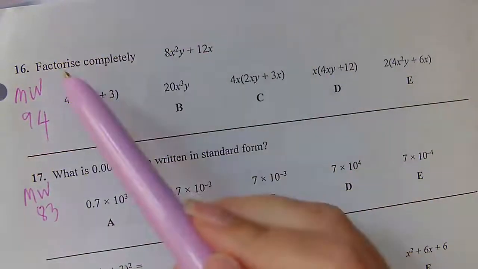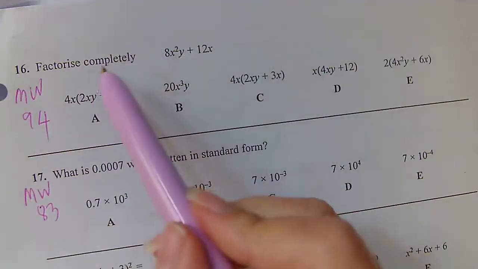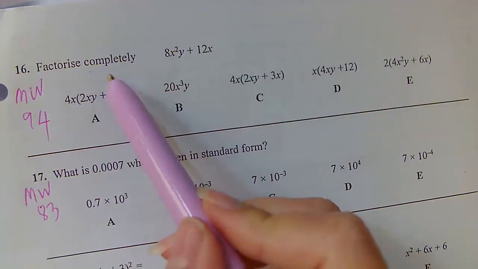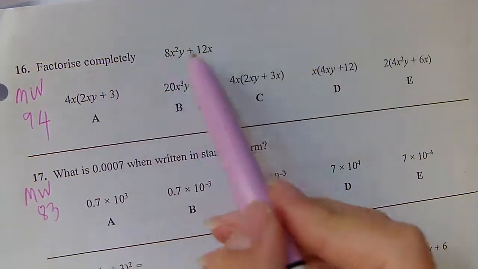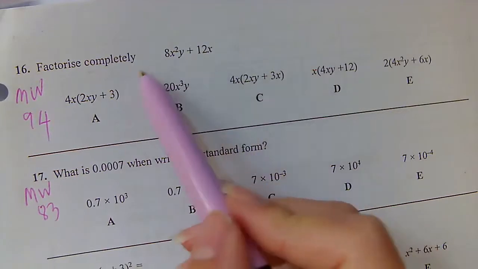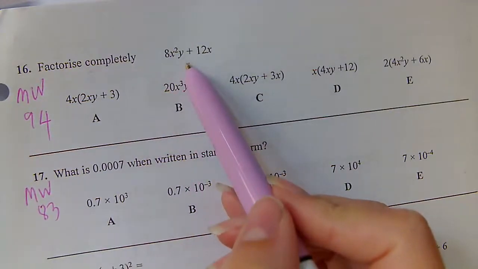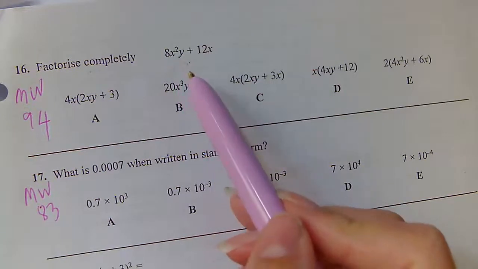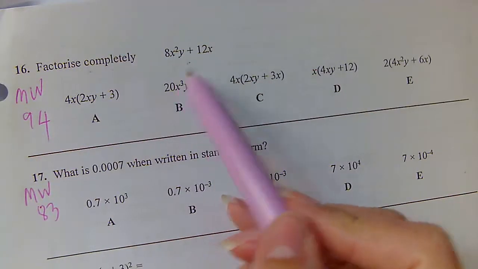Okay. Right, next question. Question 16, factorize completely. Now, when it says completely, or sometimes it says factorize fully, you must take out every single thing you can out of this question. You might be sat here thinking, hang on a second, I can take 4 out of both, or 2 out of both. Yeah, but what else can you take out? If you don't take out everything possible, you haven't factorized fully or factorized completely.